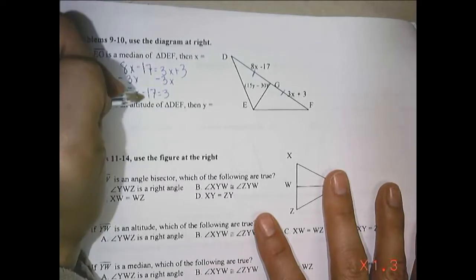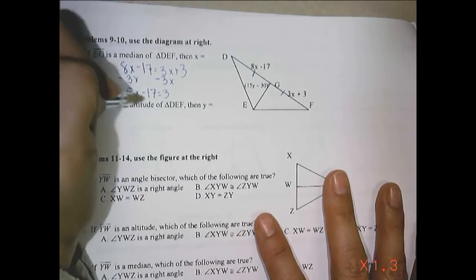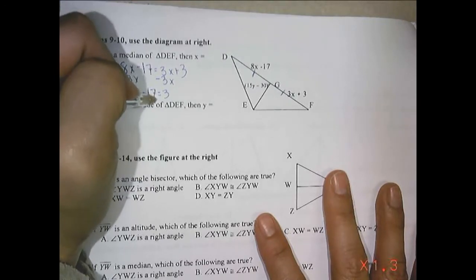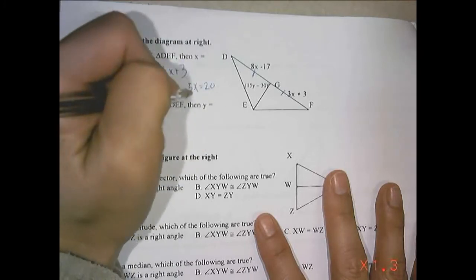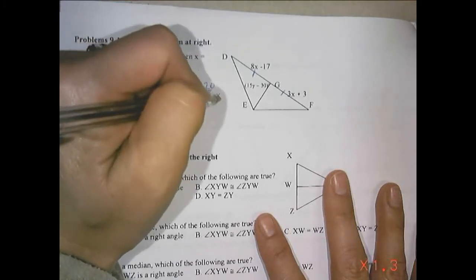And I'm going to have 5x minus 17 equals 3. I'll add 17 to get 5x alone, and I'll end up with 5x equals 20. I'll divide by 5, x equals 4.